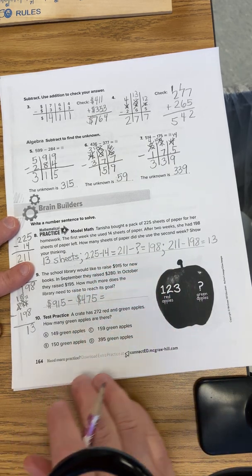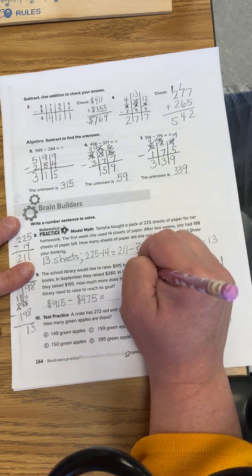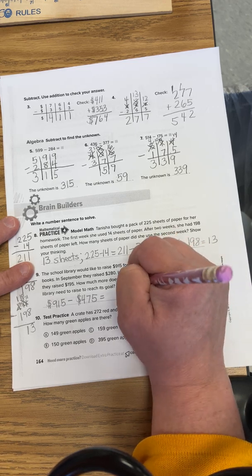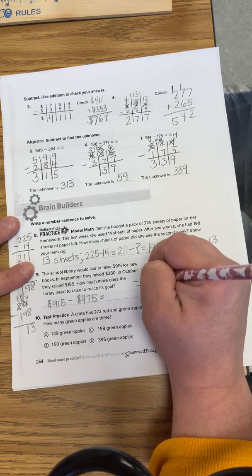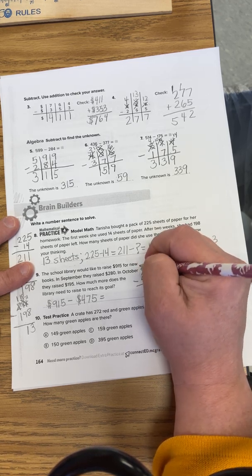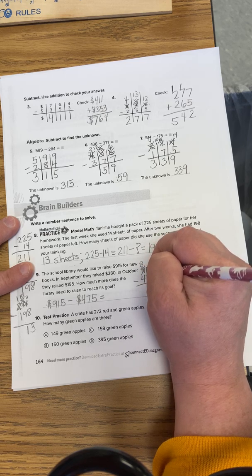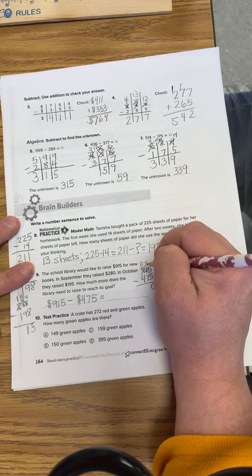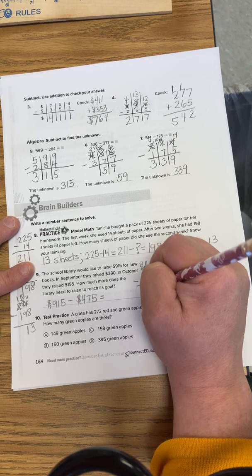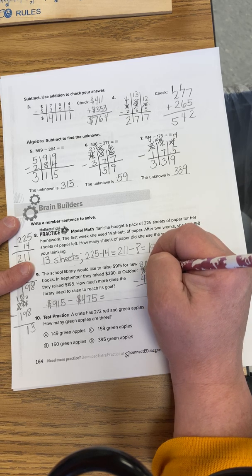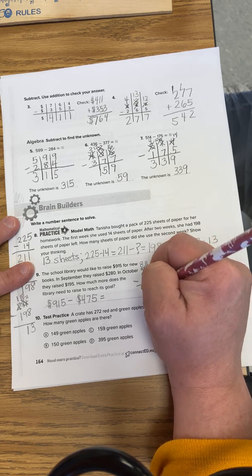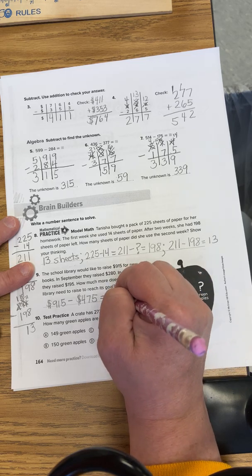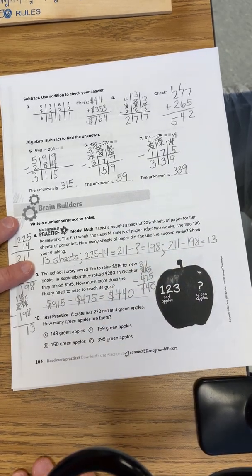Now, this is another problem. I have to go over here and do this problem because I'm not going to do this one in my head. 5 minus 5 is 0. 1 minus 7, can't do it. So we're going to go next door to the hundreds, take 100 and break it up into 10 tens. And 10 tens plus 1 ten equals 11 tens. And now we can subtract. 11 tens minus 7 tens is 4 tens. And 8 hundreds minus 4 hundreds is 400. So 440. So $915 minus $475 is $440.